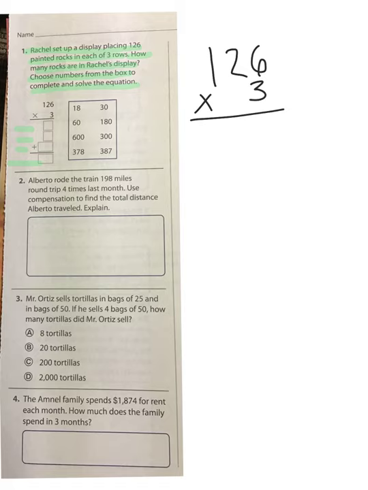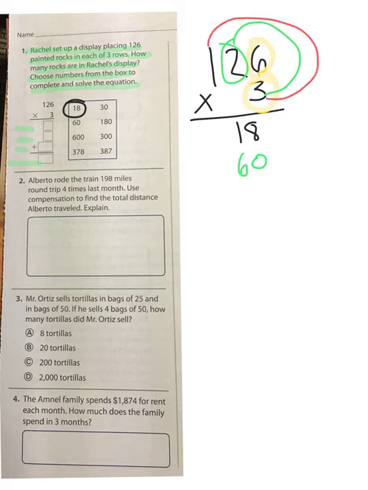Start with your ones place. We're first going to do 6 times 3. And 6 times 3 is 18, so that would be the first number that we would choose from the box. Next, we are going to do the tens place, so we are going to multiply 3 times the 2, which is actually 20. So 3 times 20 is 60. Last, we are going to multiply 3 times the 1, which is actually 100. And 3 times 100 is 300.